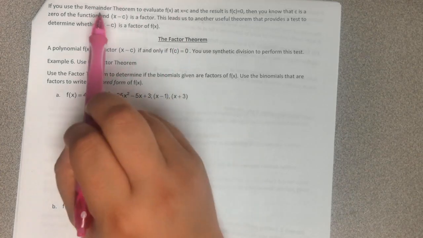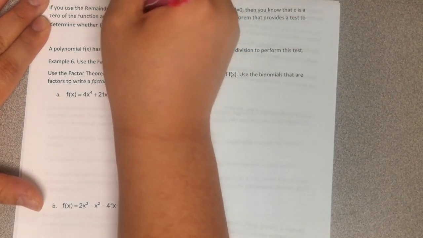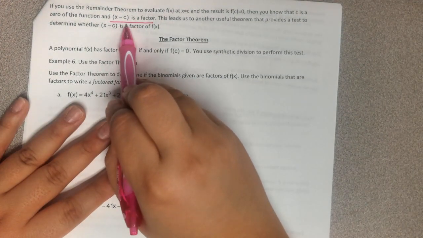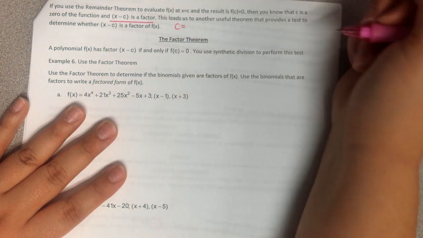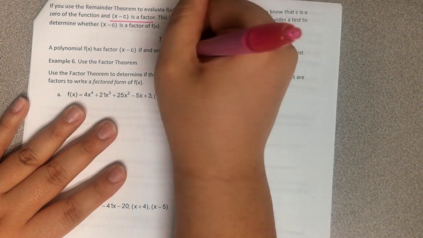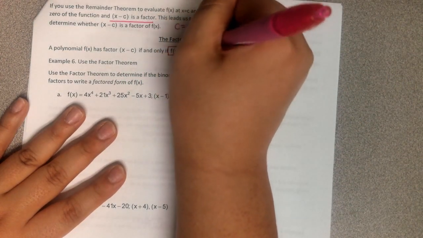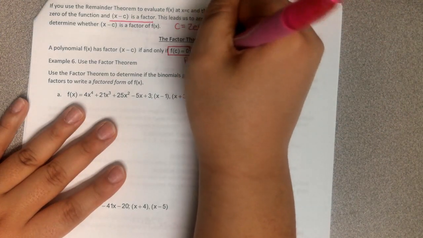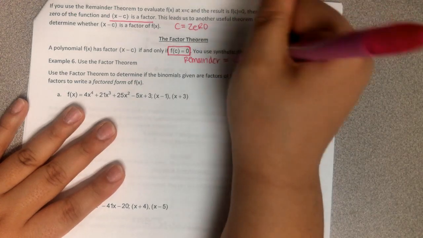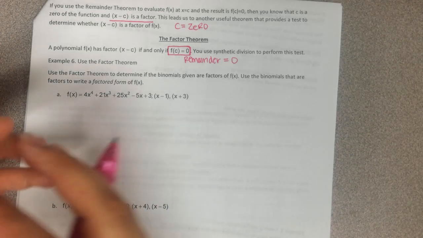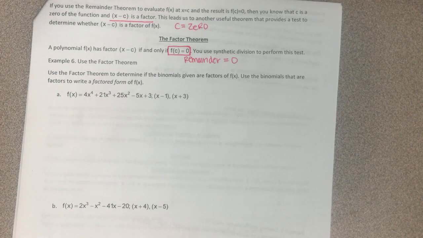Now, if something is a factor, look right here. If x minus c is a factor, what does c equal then? A 0. C is a 0. And so if c is a 0, don't you agree that f of c would equal 0? Which would mean the remainder should be 0. That is what the factor theorem says. If you have a factor and you plug it in and use synthetic division, then your remainder should be 0.